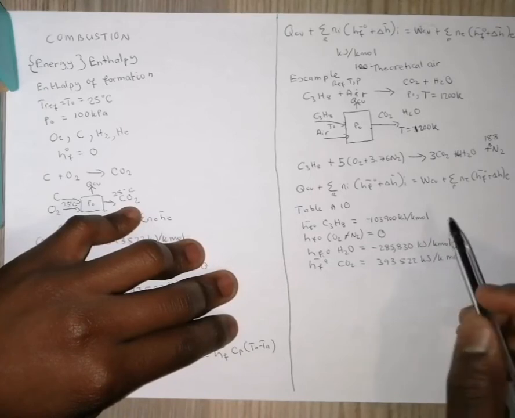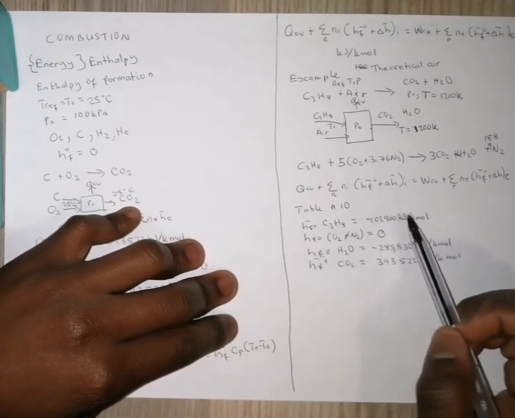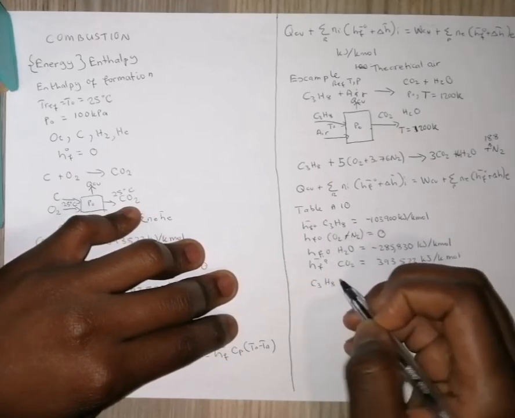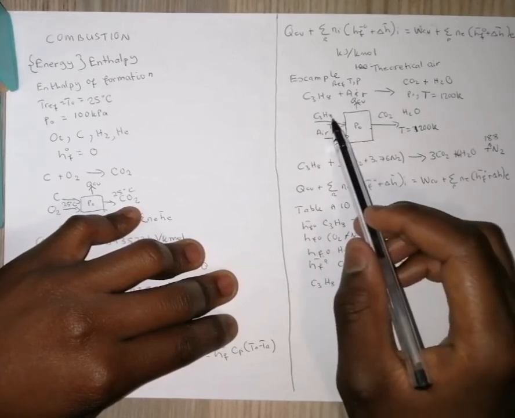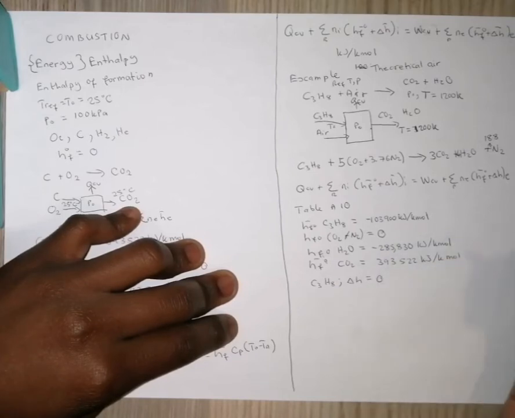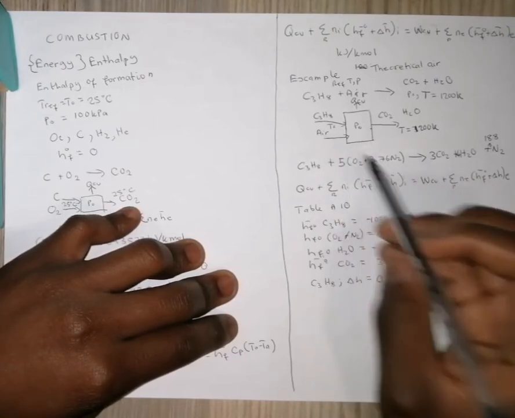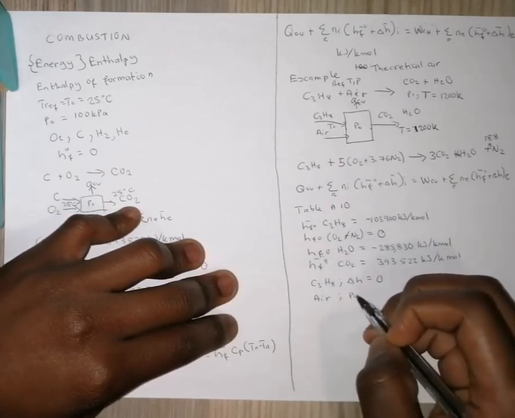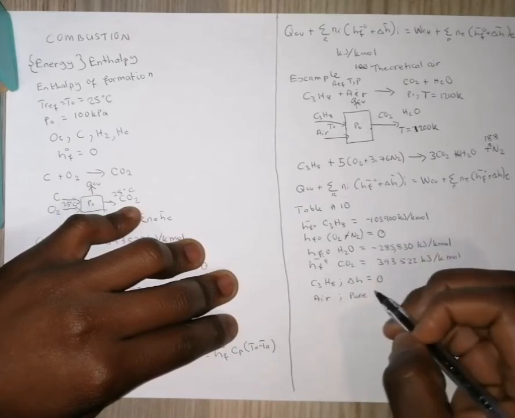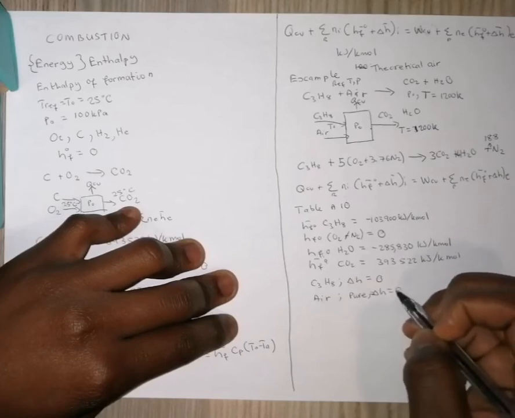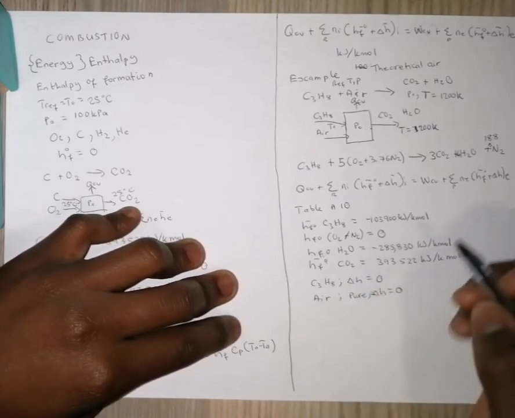So now I'm going to check the values of the change in enthalpies. For C3H8, it remains at the same temperature, at reference temperature and pressure. So the change in enthalpy is equal to 0. Then for air, first of all, these are pure gases, which means the enthalpy of formation is 0, and even the change in enthalpy is still equal to 0 since it's at the same temperature.